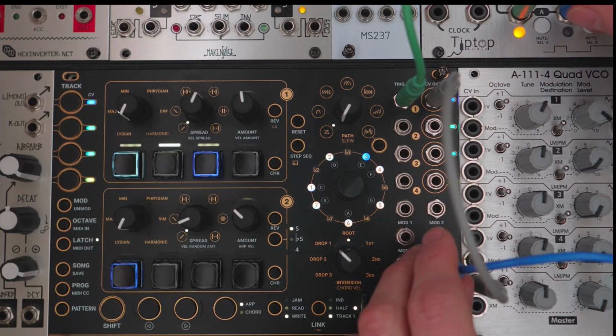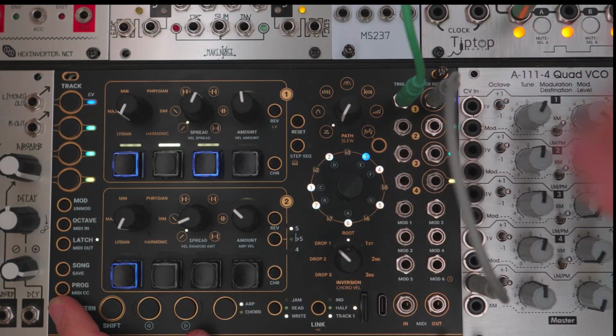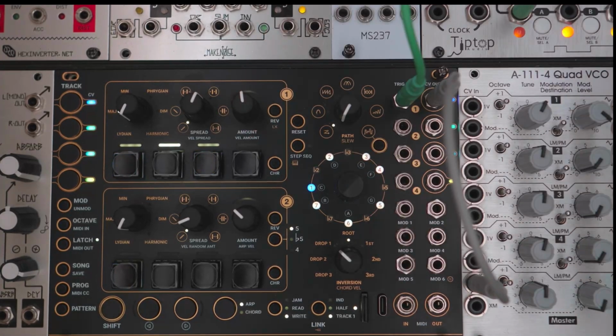Okay, if I want to initialize a pattern, I simply press and hold pattern and press reset. And I can also do the little shortcut and press and hold pattern and press shift to initialize.